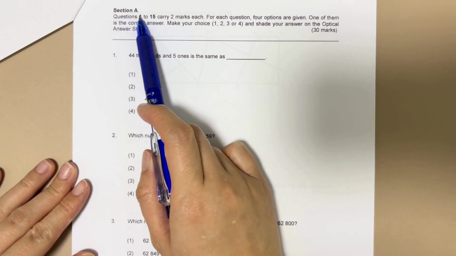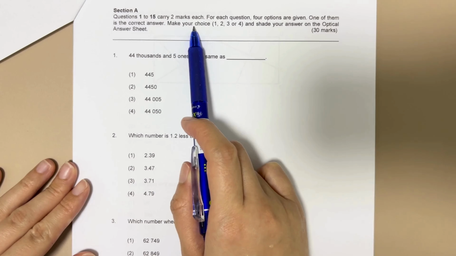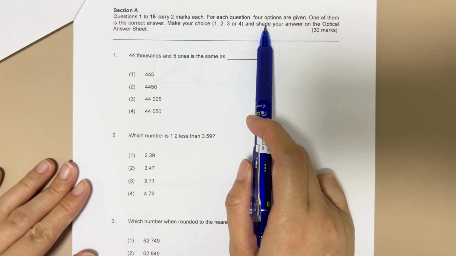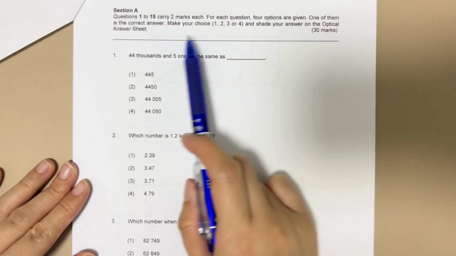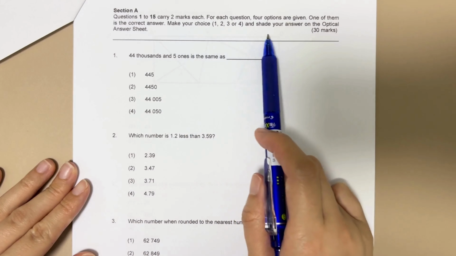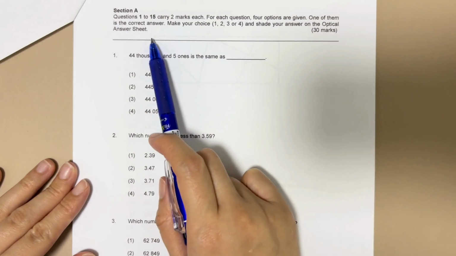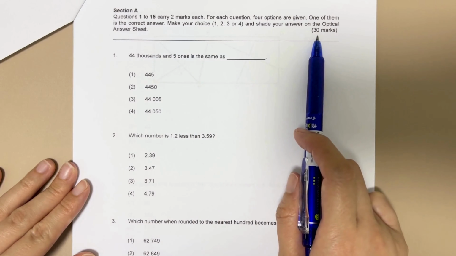Section A, question 1 to 15 carry 2 marks each. For each question, 4 options are given. One of them is the correct answer. You are to shade your answer on the OAS. Section A is 30 marks.